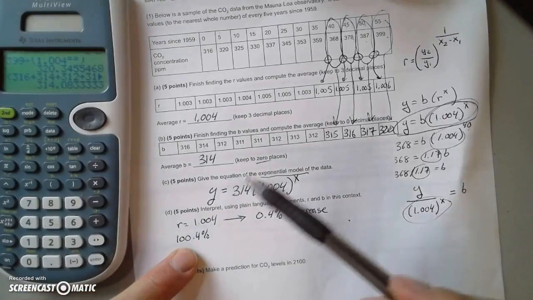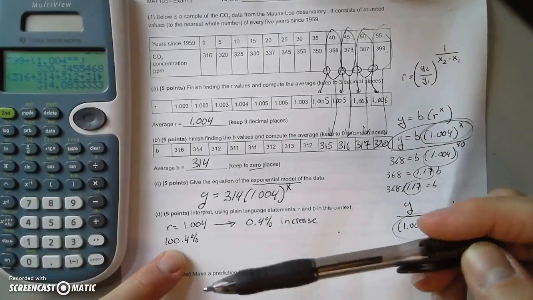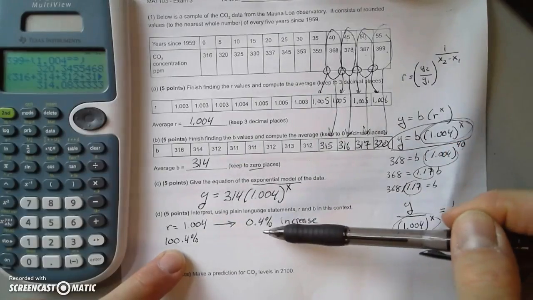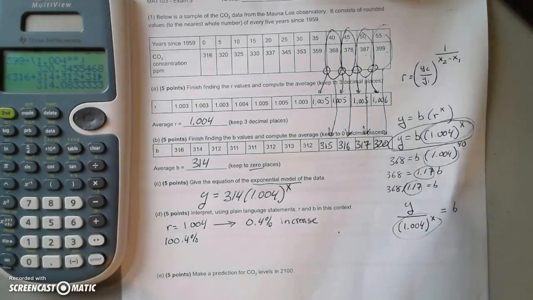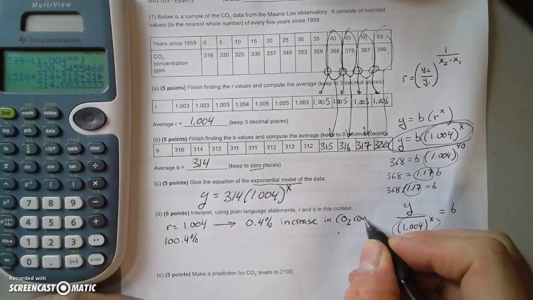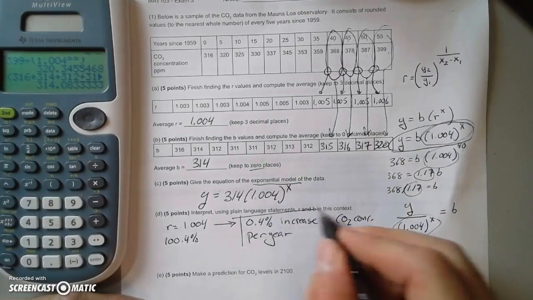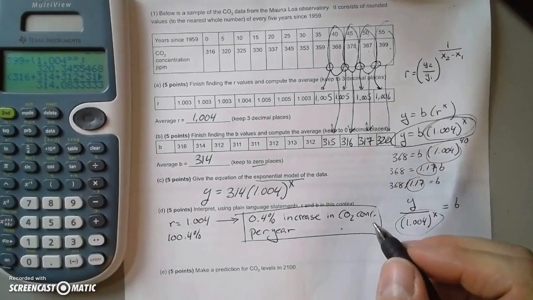That means that every year you have 100.4% of what you had the previous year. So you have 0.4% more. So increase in CO2 concentration per year. Again, you would say this in a sentence.